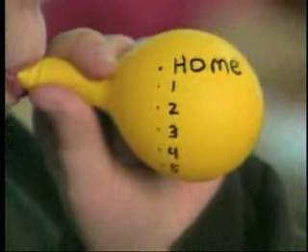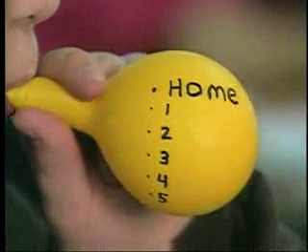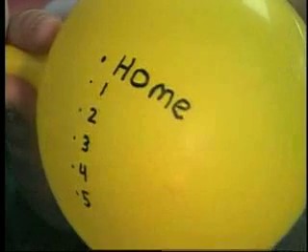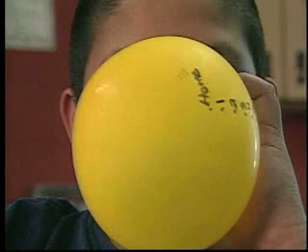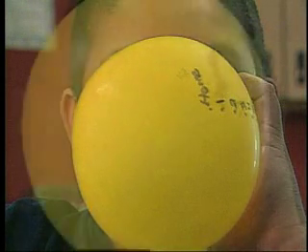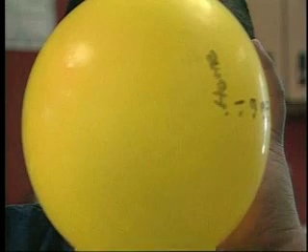Another analogy for the expansion of the universe is a balloon. Things that exist on the surface of a balloon, for example, these marks, move further apart as the balloon is blown up. In just a minute, we're going to measure the distance between points on a balloon when it is about the size of a grapefruit, then again when it is blown up to about the size of your head.